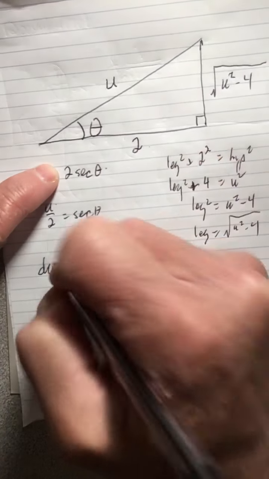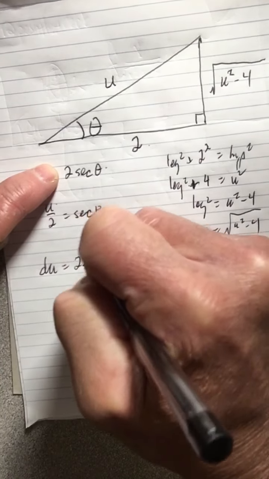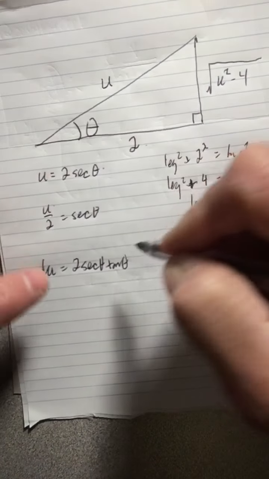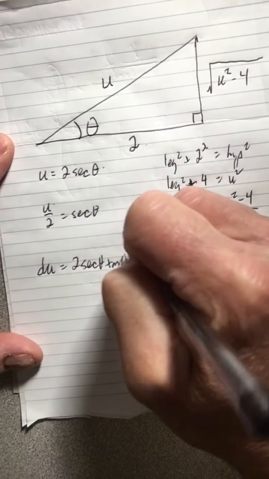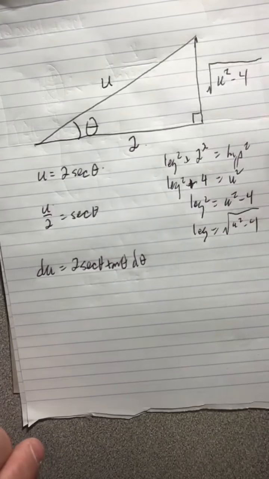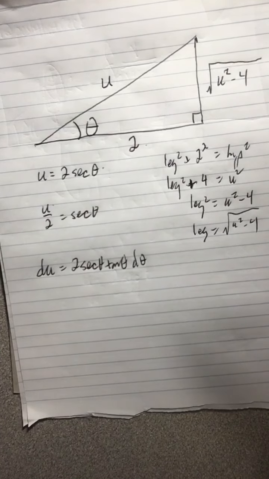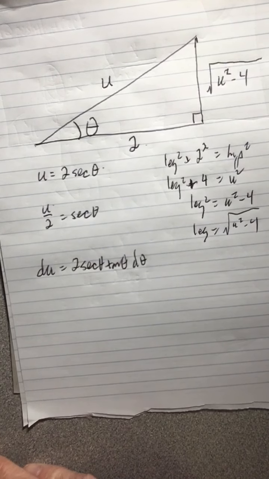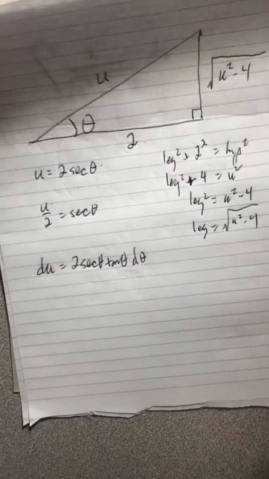Well, the derivative of 2 sec is 2 sec tangent, because the derivative of secant theta is secant theta tangent theta, and then don't forget your d theta. And then I'm going to look at my triangle and look back at my original integrand and find something that's useful. So we need to get back to that original integrand for a minute. So let's go back to it.